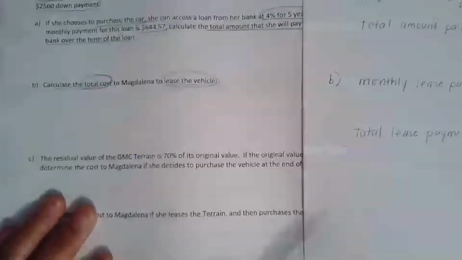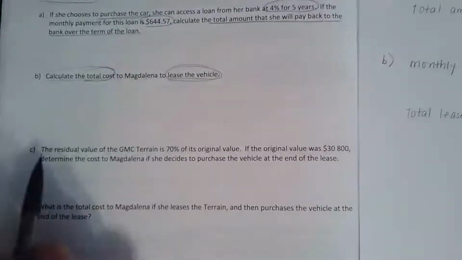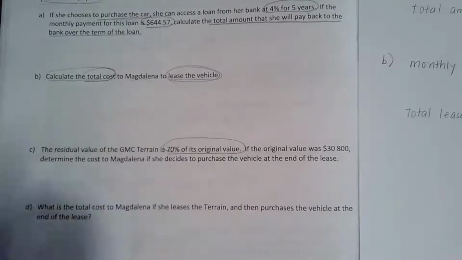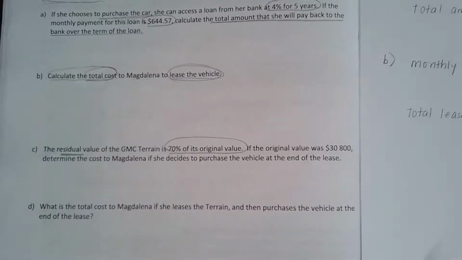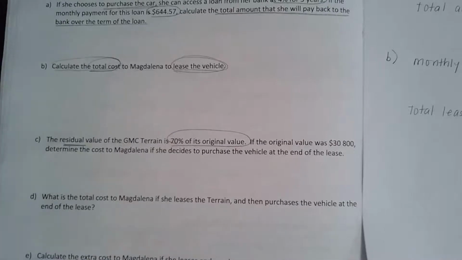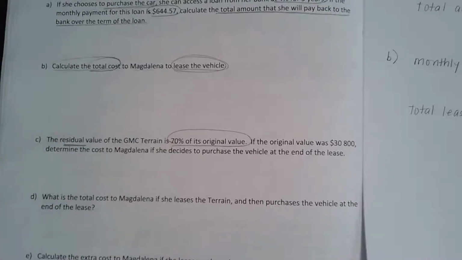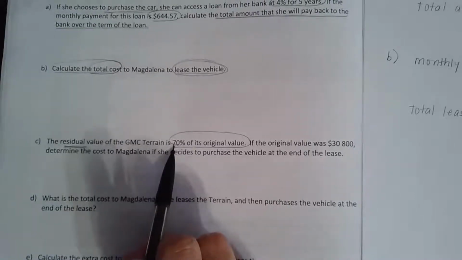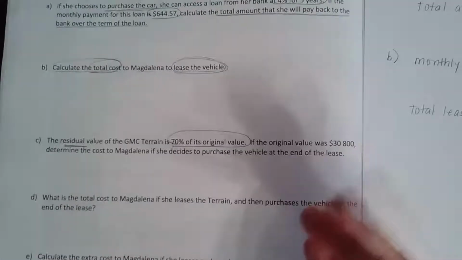Let's take a look at letter C. The residual value is 70% of the original. We talked about residual in a few lessons ago. Residual value means the leftover value of the vehicle after being in use for 48 months, or 4 years. The value goes down.